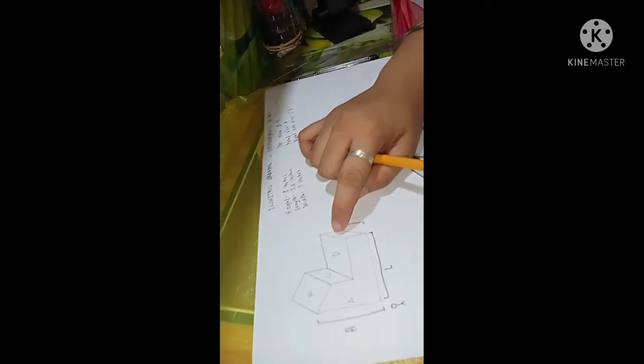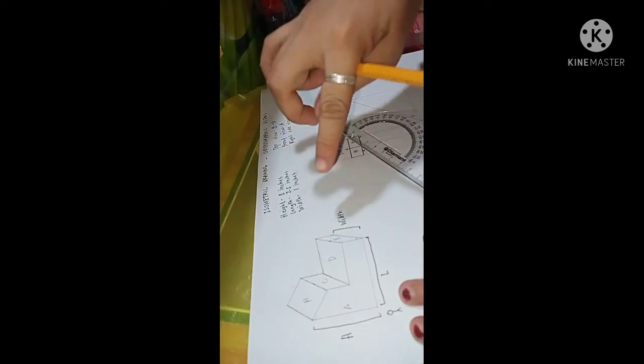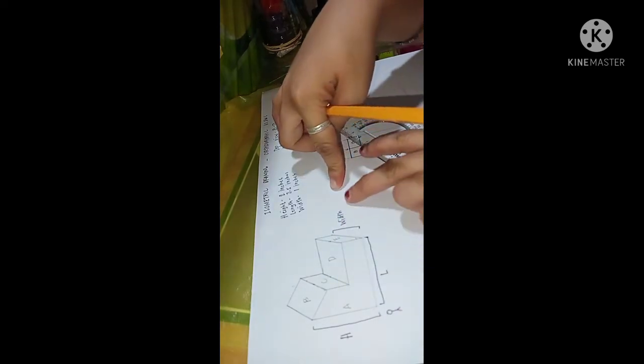Oh, again, sorry. In the right side view. So here's our right side view, and you are going to stand here. It's your right side view.